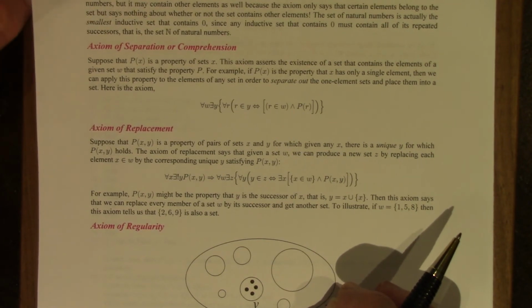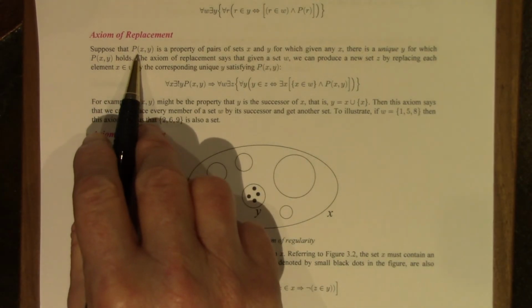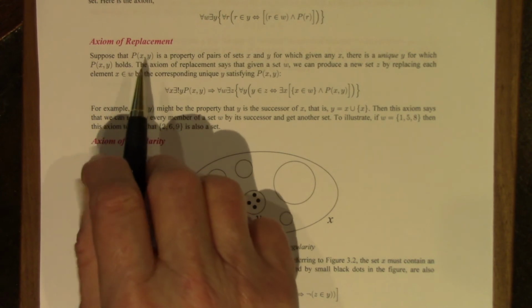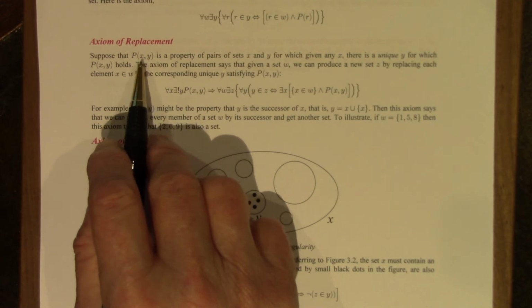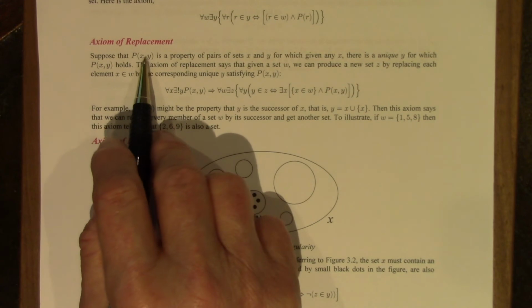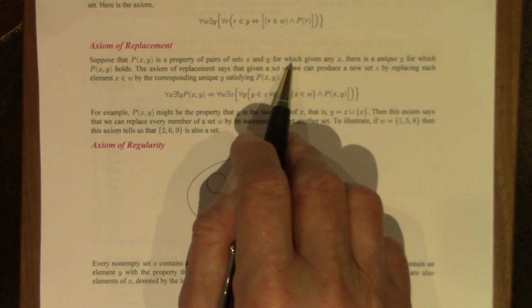The axiom of replacement is similar to the axiom of separation, but takes it one step further. It's an upgrade, you might say. Here we have a property that depends on two sets. Equality would be a simple one. P of x, y is true if x equals y, for example. Or x could be smaller than y or something. But anyway, it's some property of pairs of sets.